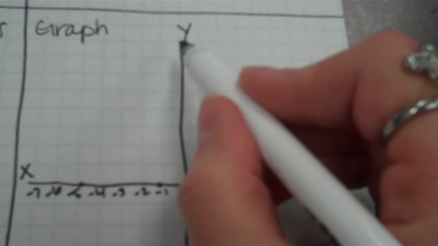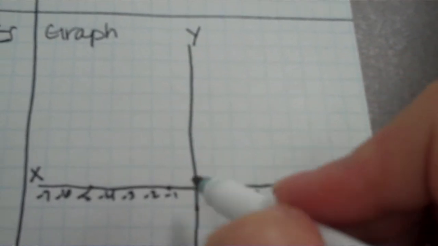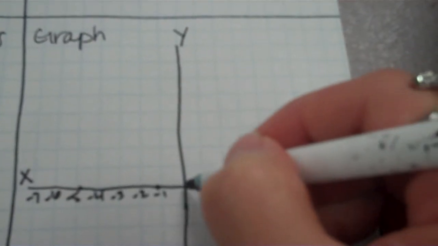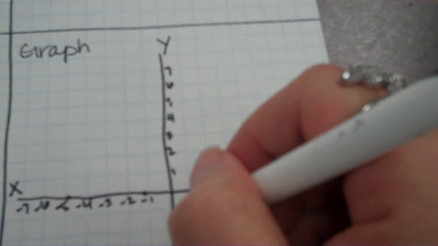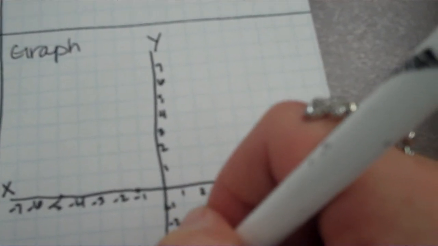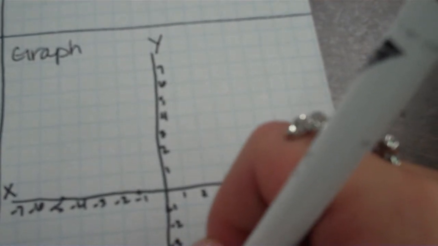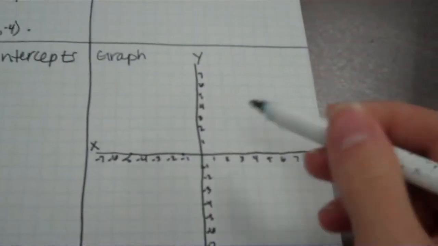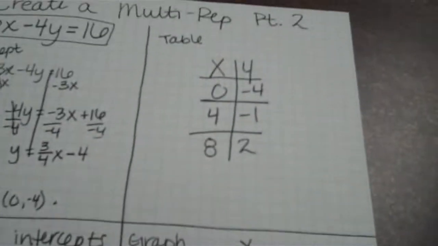What some of y'all were doing last class is you were starting up here and putting 1, 2, 3, 4, 5, 6. No. The origin right here is 0, and then you have to count up. So this is 0. 1, 2, 3, 4, 5. Okay? And then -1. I need to see your scale as neatly as possible. That way you're not being crazy with it. So I need a scale. Must put a scale. Okay?